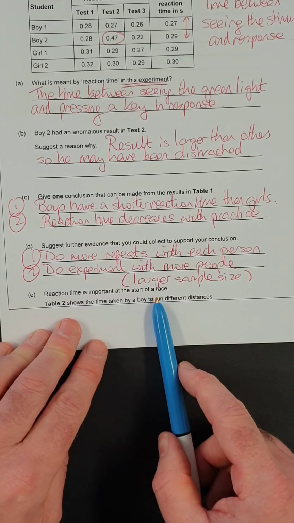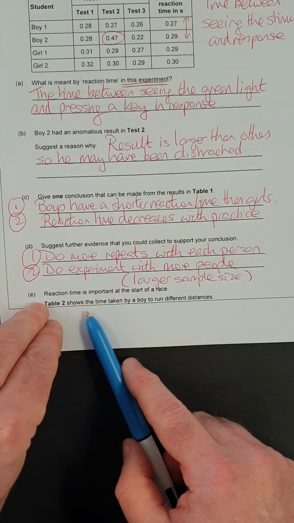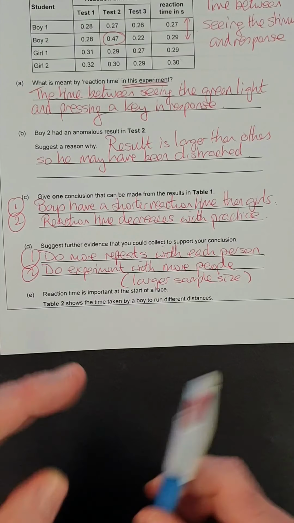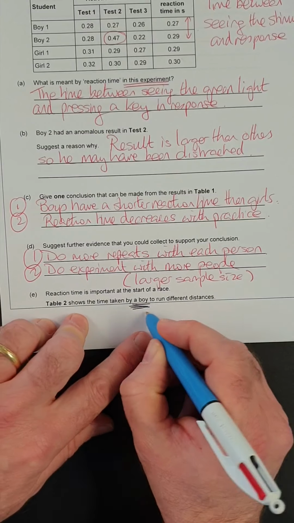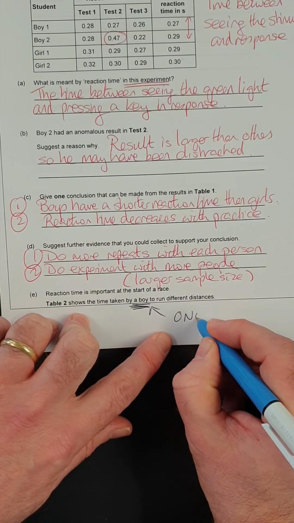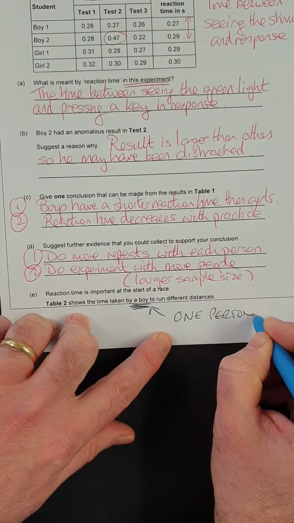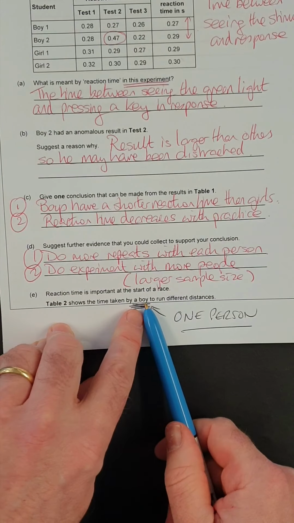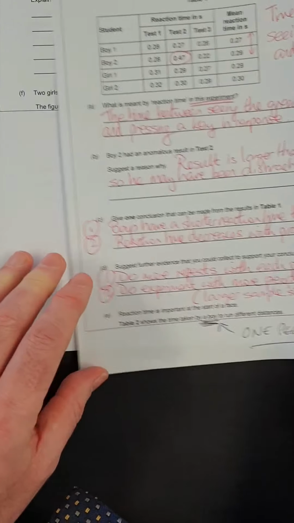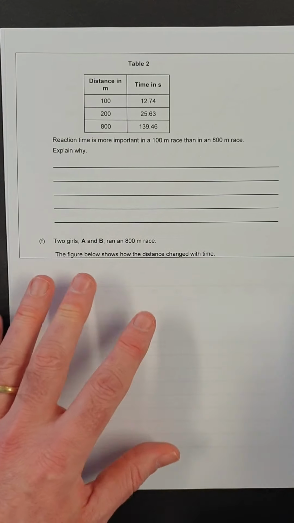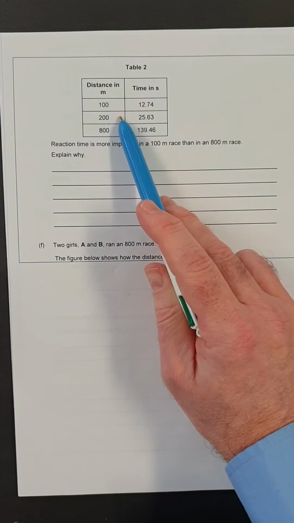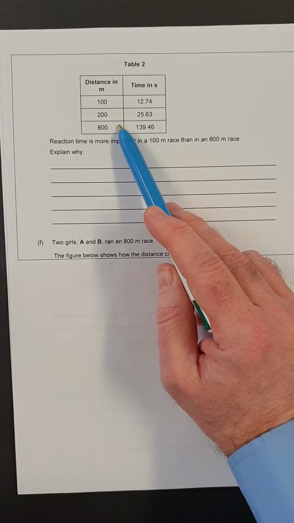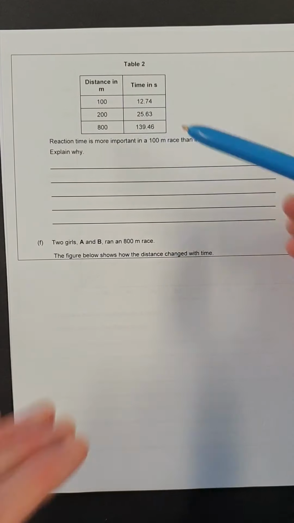Reaction time is an important part at the start of the race, and the table shows the time taken by a boy to run different races. Now, it's important that you notice that here we have one person, so we are no longer talking about 4 different people doing the experiment. Here we're talking about one boy running a race. So that one person ran 3 different distances: 100 meters, 200 meters, and 800 meters. And these were the times that they got.